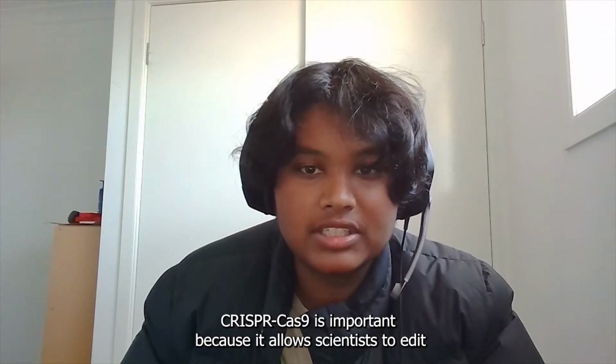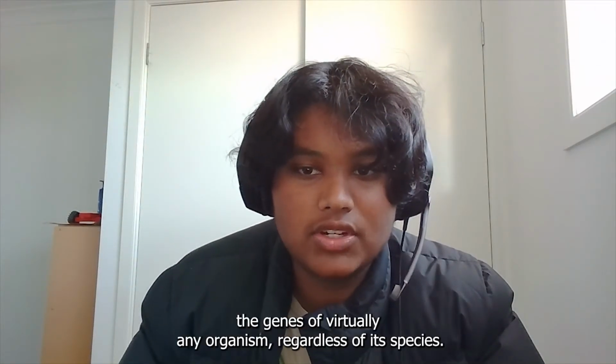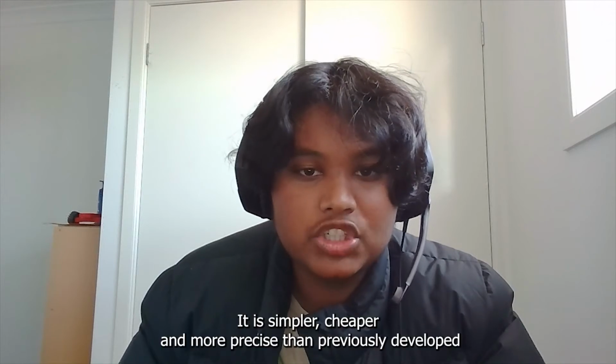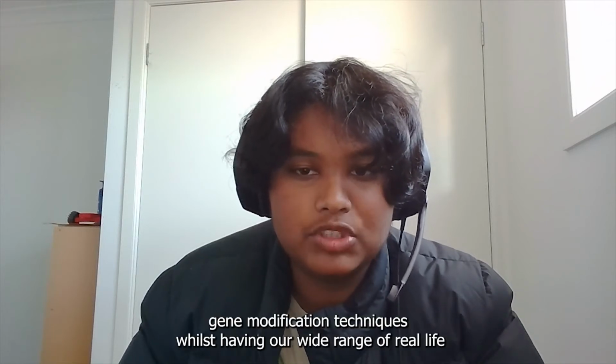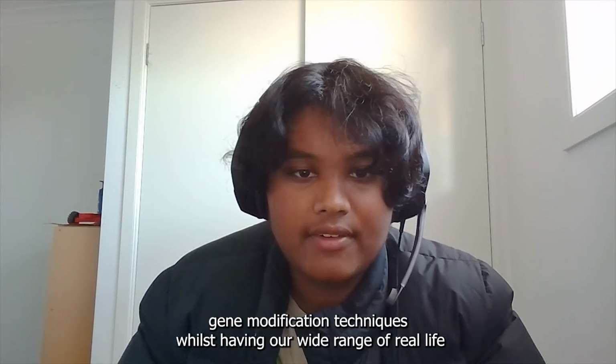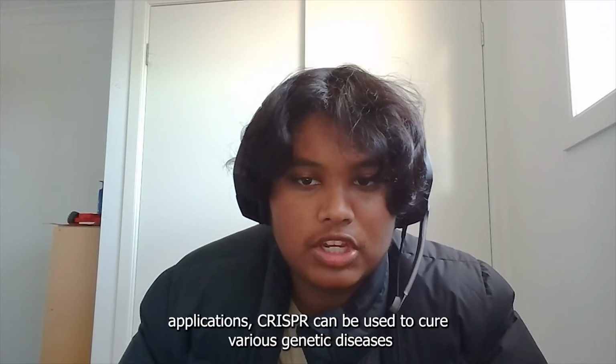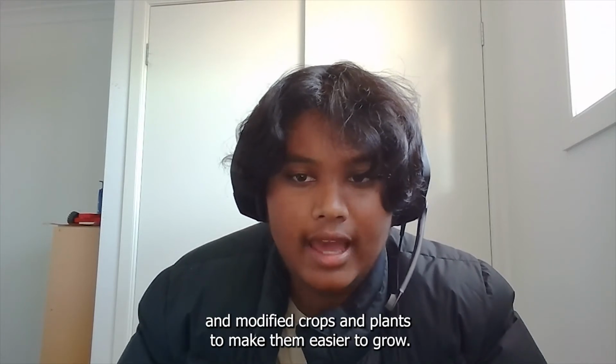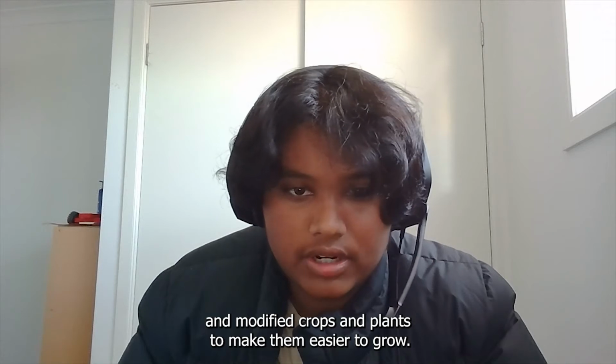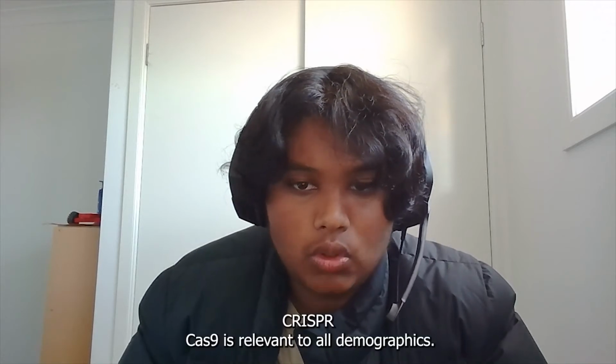CRISPR-Cas9 is important because it allows scientists to edit the genes of virtually any organism, regardless of its species. It is simpler, cheaper, and more precise than previously developed gene modification techniques, whilst having a wide range of real-life applications. CRISPR can be used to cure various genetic diseases and modify crops and plants to make them easier to grow. CRISPR-Cas9 is relevant to all demographics.